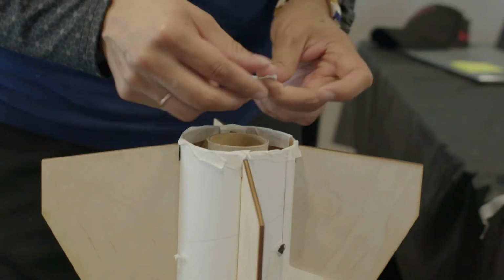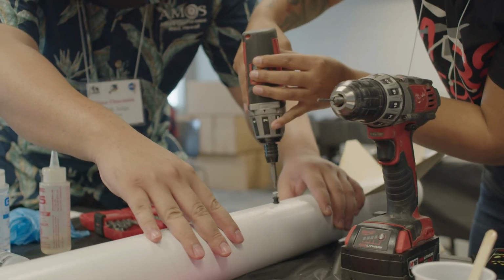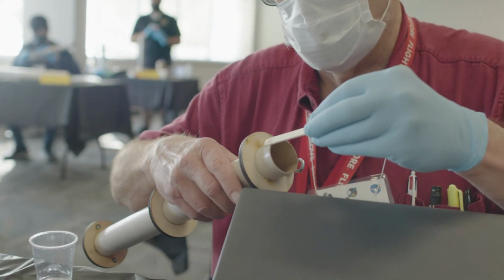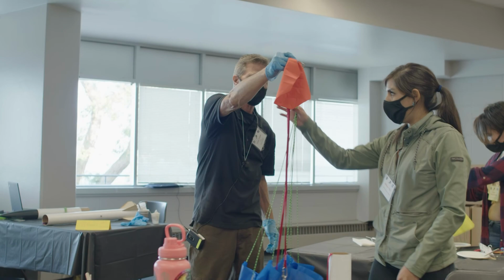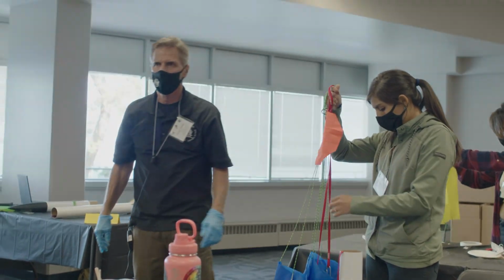Did we mention safety? Seriously, don't do anything you are unsure of. The most important part of teamwork is keeping each other safe. Enjoy problem solving and ask us questions.